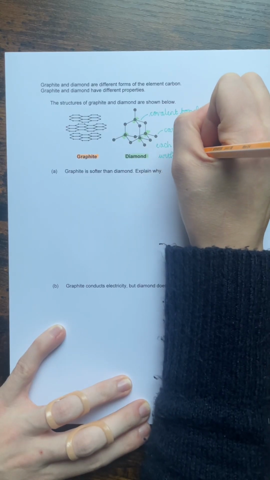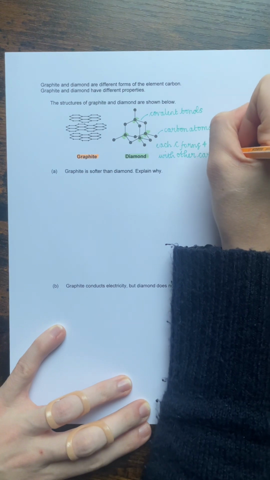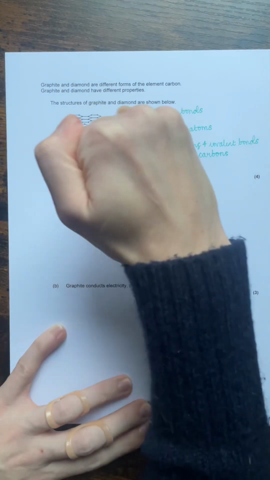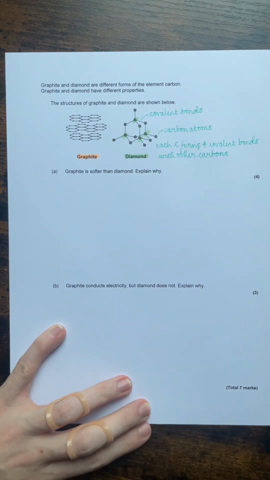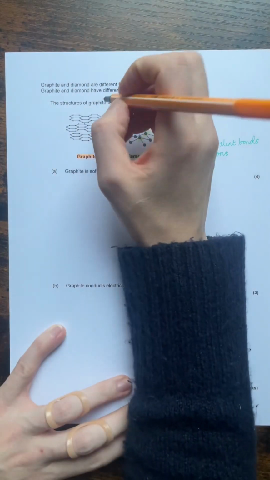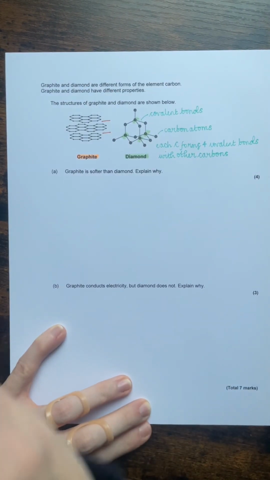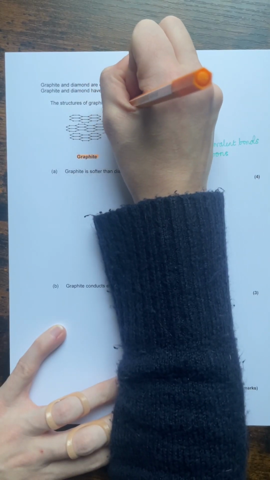Now, the graphite diagram is a bit harder to see because they've needed to give us, I guess, more atoms and bonds so that we can see these distinctive layers that we have within the graphite structure. And that's going to be really important for explaining some of the different properties.